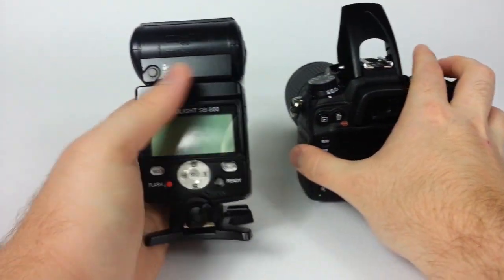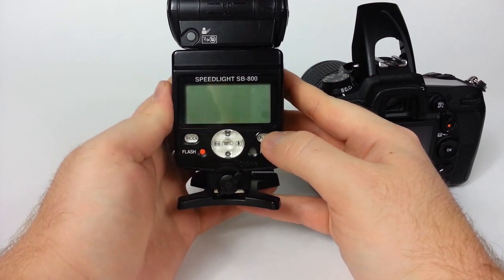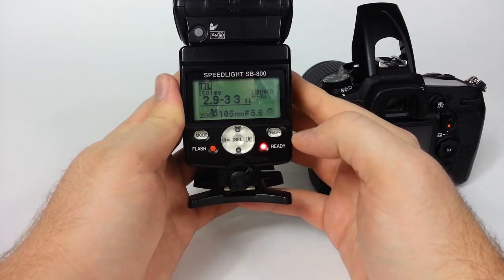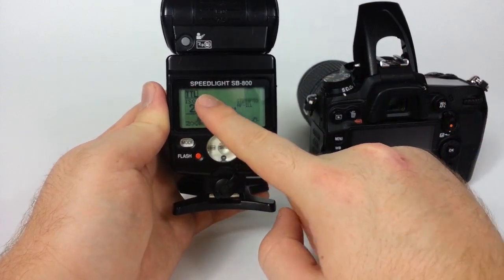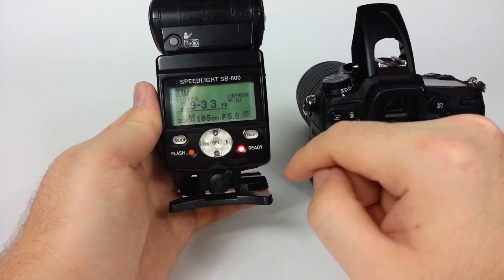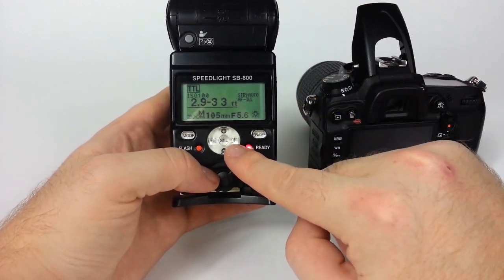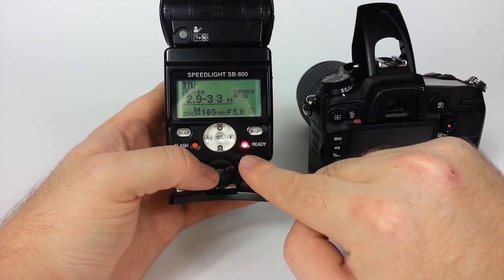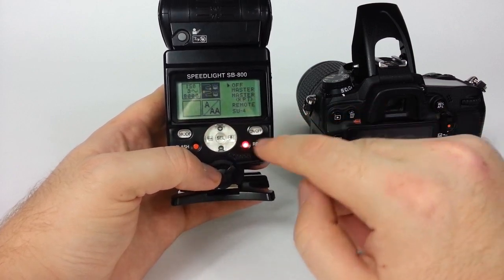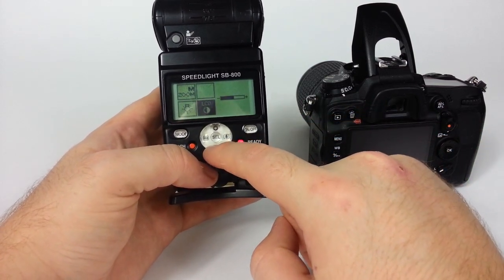Now for your flash, this is an SB800. So it's a little more complicated than the 700, where you just set it to remote mode. You want to turn it on, and it'll probably look like this. It's already in TTL mode, basically designed to be working on the hot shoe of the camera. In order to get it to remote mode, you want to hold down the select button right in the middle here. You hold that down for a couple seconds, and it'll pop up this selection of different settings.